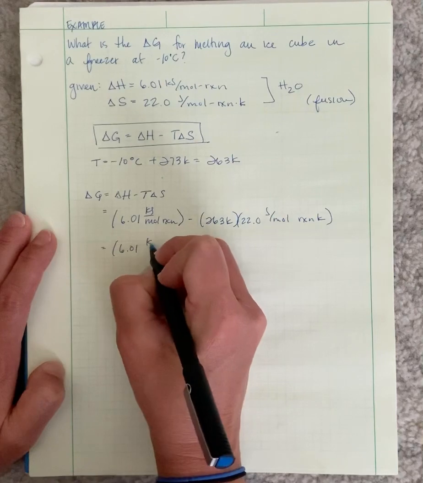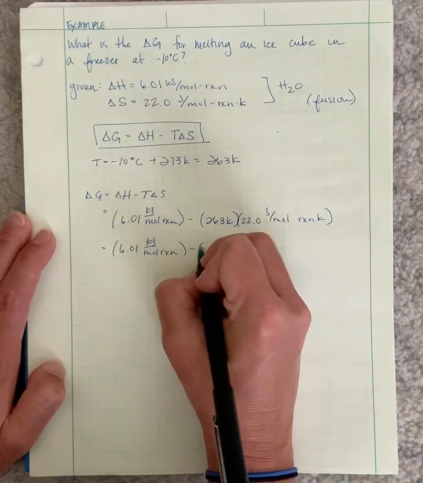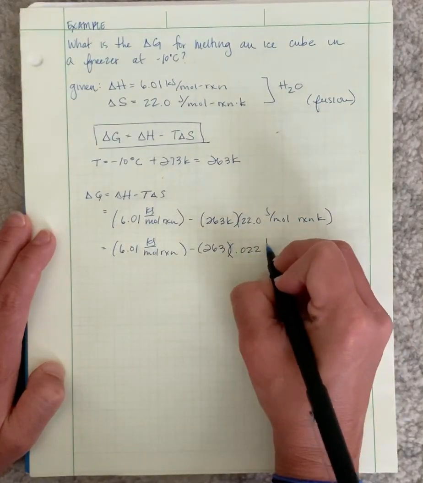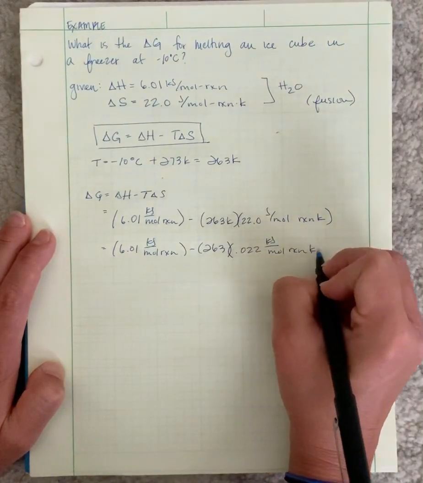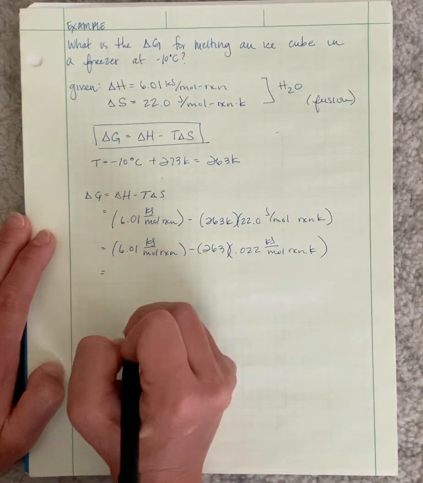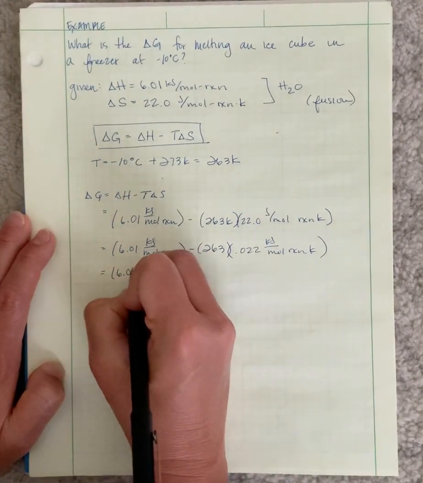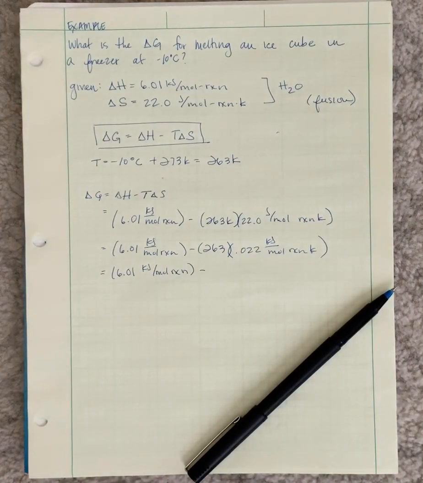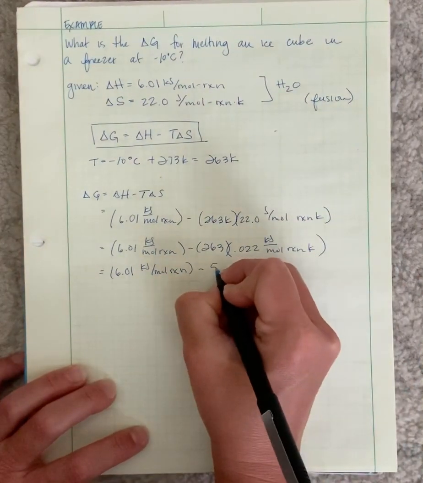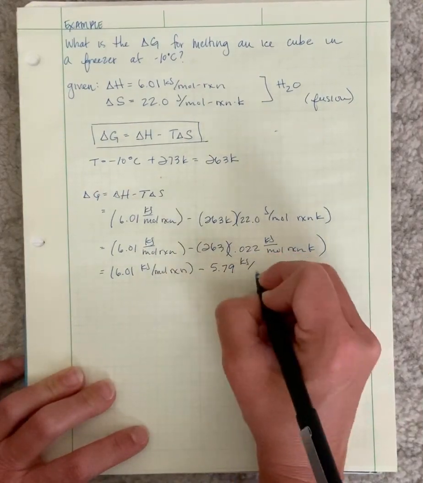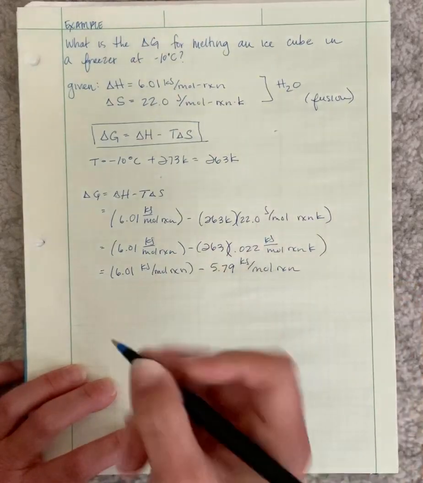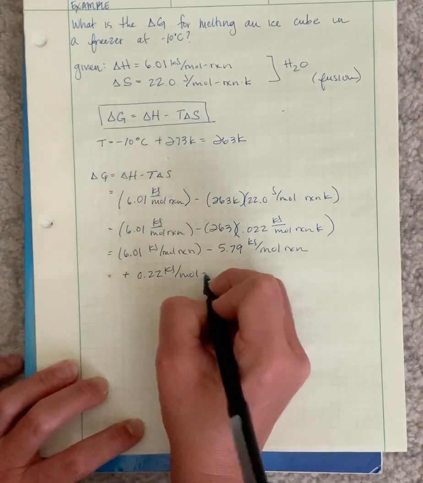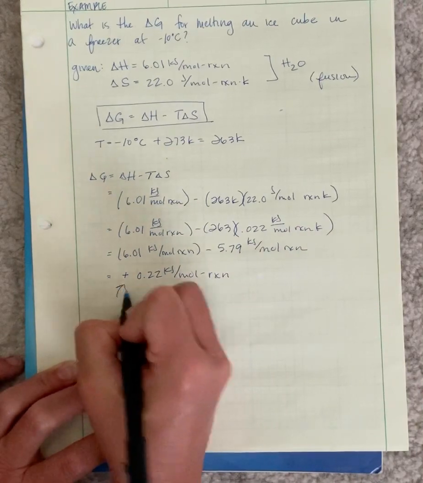So 6.01 kilojoules per mole reaction minus 263 times 0.022 kilojoules per mole reaction Kelvin. Then this would give me 6.01 kilojoules per mole reaction minus 5.79 kilojoules per mole reaction. Check my math, just in case. And this gives positive 0.22 kilojoules per mole reaction. So this positive means not spontaneous.